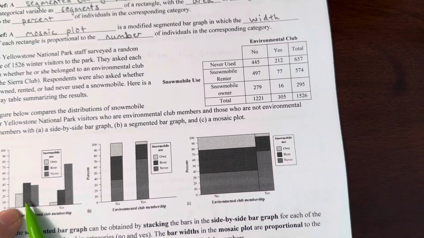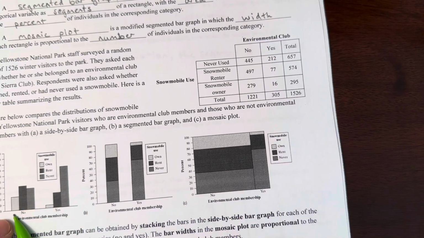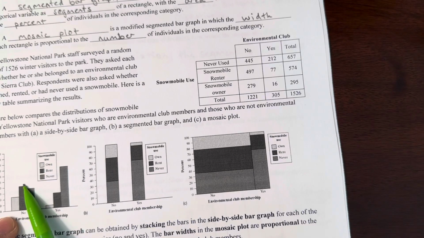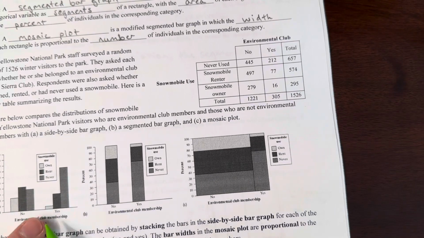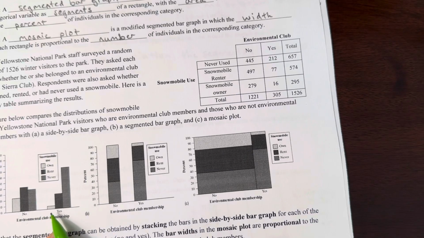So you can see that the bars are literally side by side. And we have the percent of people who did not have environmental club membership who own, rent, and then never used snowmobiles at the park. And then we have those who do have environmental membership with own, rent, and then never used.